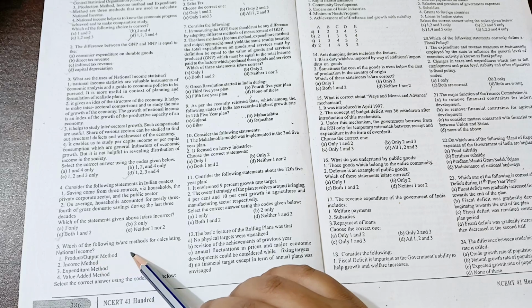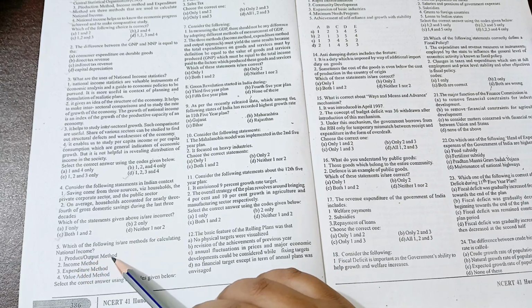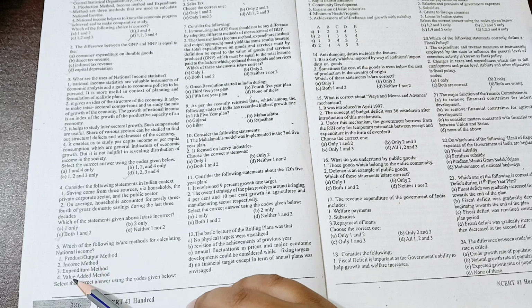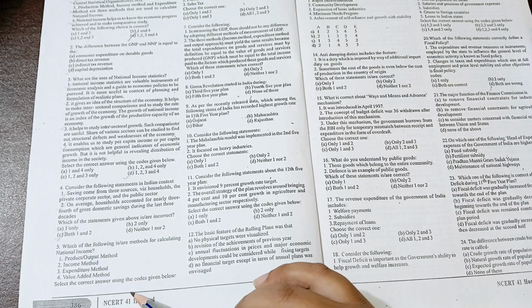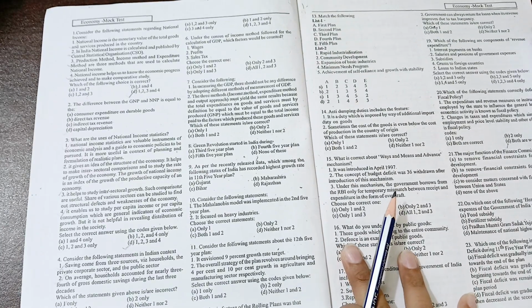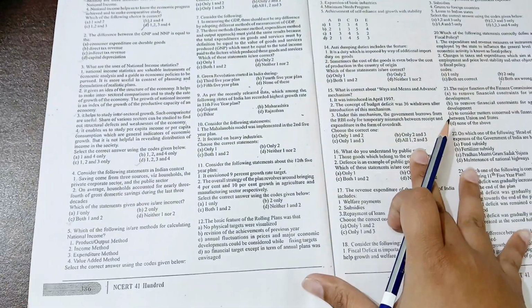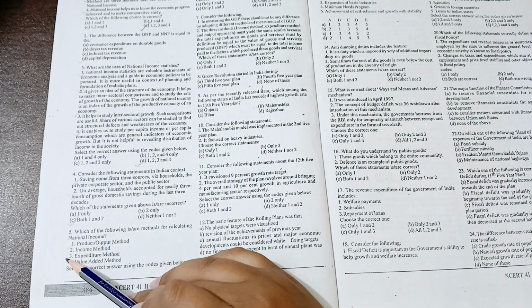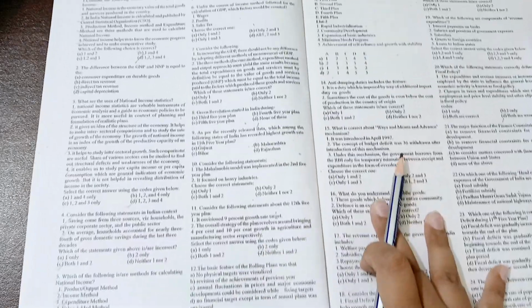Which of the following is or are methods for calculating national income? Product or output method, income method, expenditure method, value added method. Select the correct answer using the codes given below. तो इसका आंसर होगा ऑप्शन D, 1, 2, 3 and 4. Production or output method, income method, expenditure method and value added method.